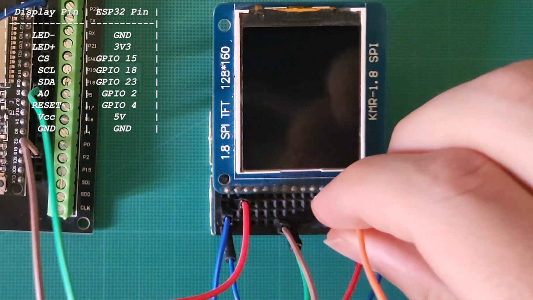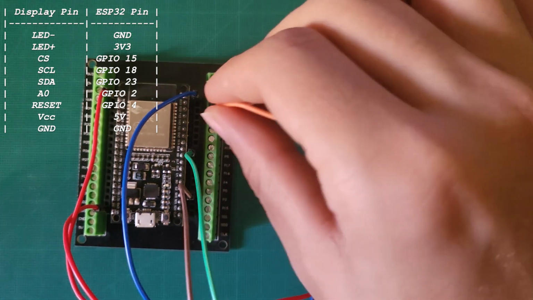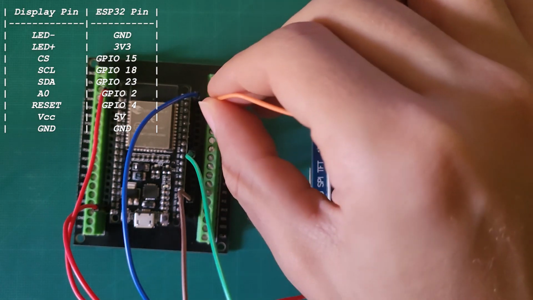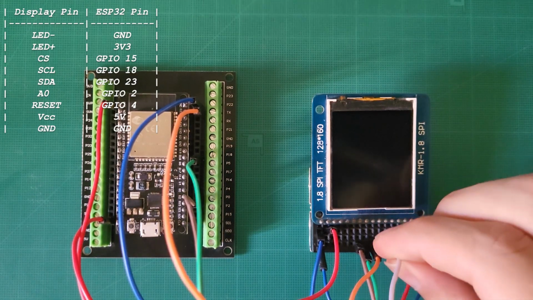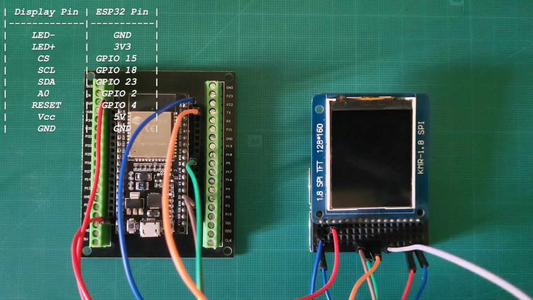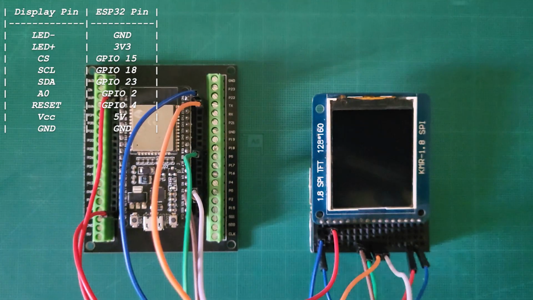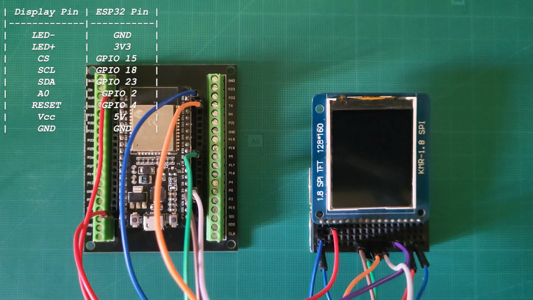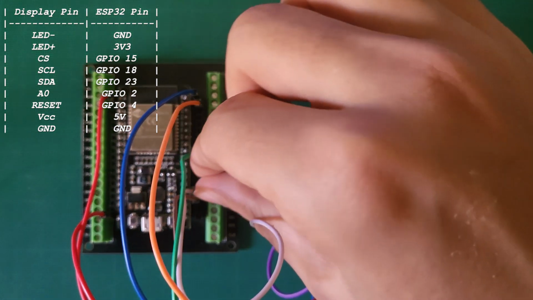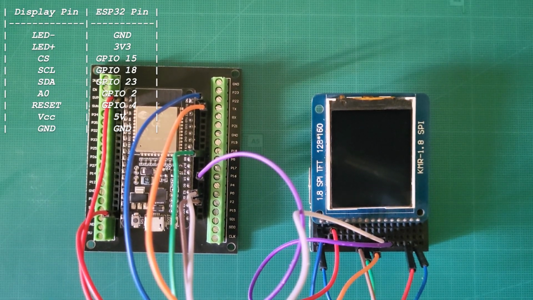In addition, connect the SDA pin of the display to PO23 pin. The SDA pin facilitates bidirectional data transfer, allowing the ESP32 to send and receive information from the display. Next, connect the OW pin of the display to PO2 pin. The OW pin, also known as the DC, data/command, pin, determines whether the data being sent is a command or display data. Lastly, connect the reset pin of the display to PO4 pin of the ESP32. By connecting the reset pin, we can reset the display if needed, ensuring a fresh start when necessary.